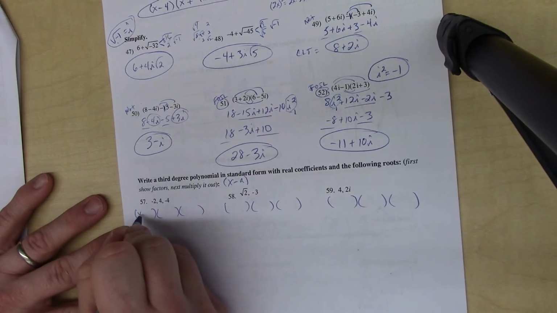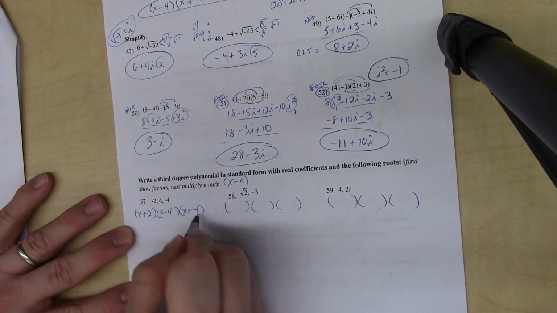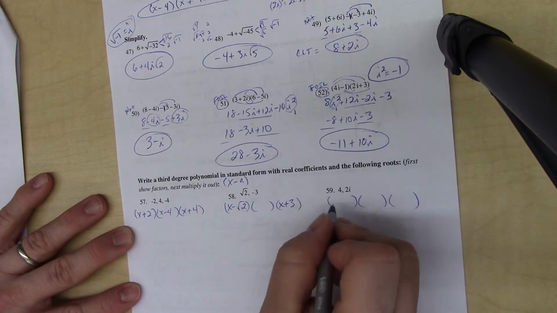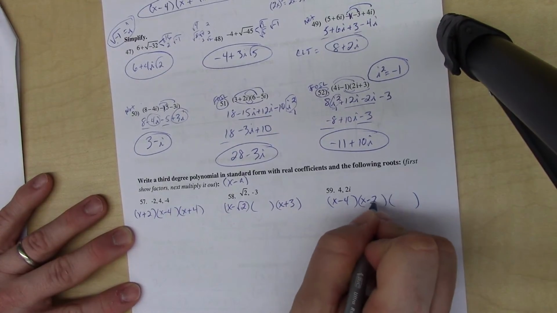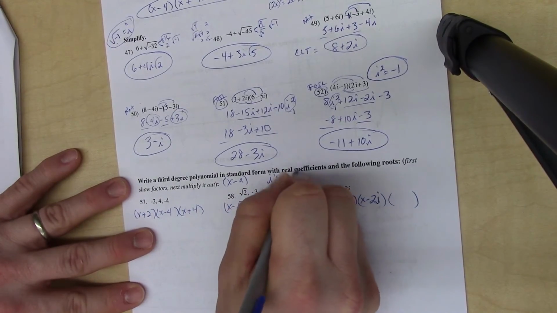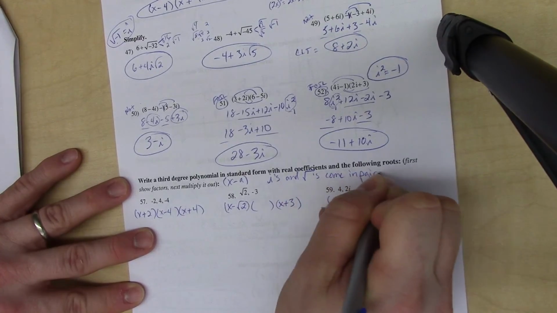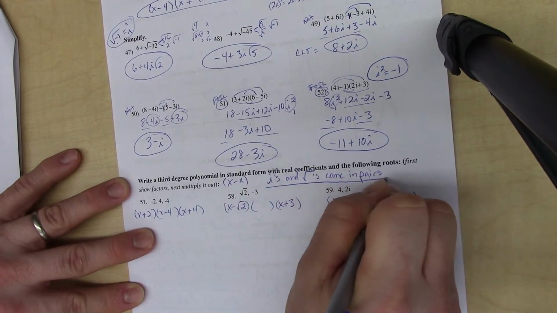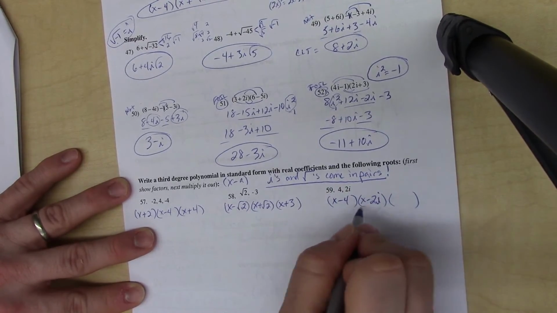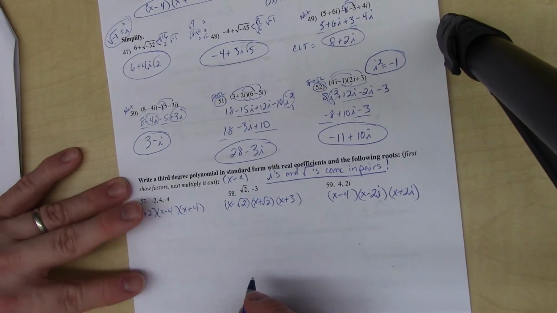So whatever this is, x minus negative 2 becomes plus. x minus 4 and x minus negative 4, which becomes plus. This is x minus the square root of 2 and x plus 3. This is x minus 4 and x minus 2i. But if you don't remember, i's and square roots come in pairs. So if I have a negative square root, I've got to have x plus square root of 2. If I have a minus 2i, I've got to have an x plus 2i, and so on.